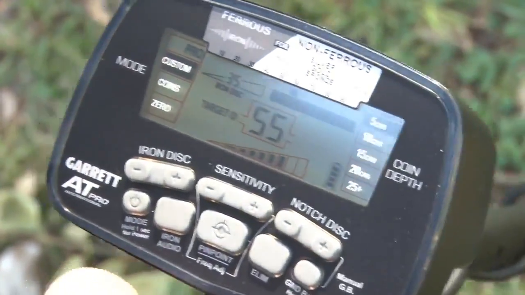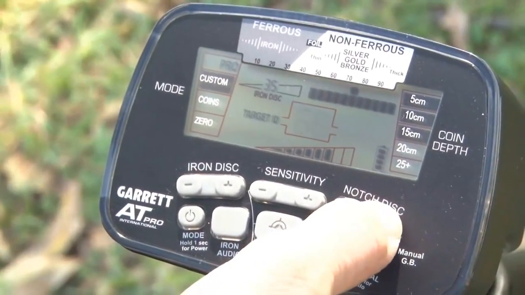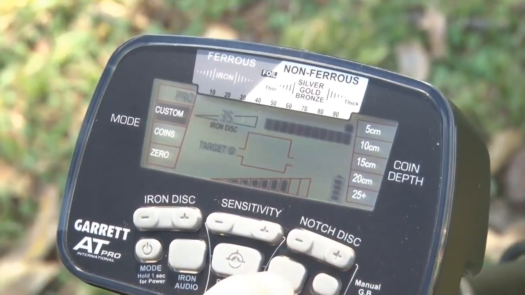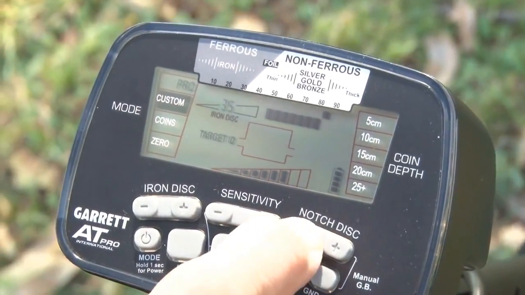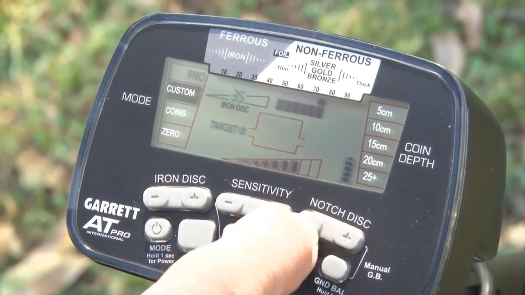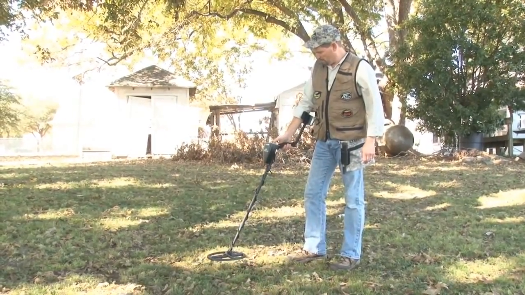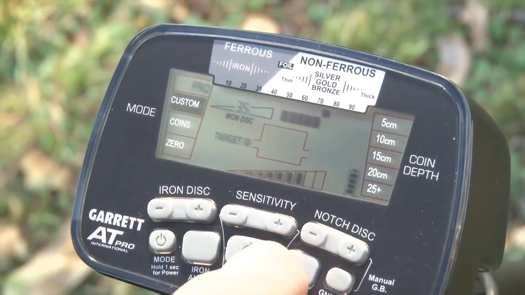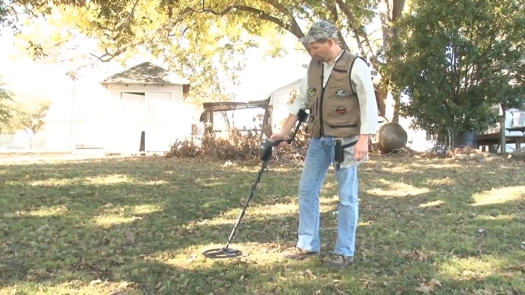So I'll just set it on the ground right there and I'll go over it. I've got a reading kind of around 56, 60. So I'm going to go in here and notch out what I don't want to find. I want to get down to that specific reading and look for that particular lost item. So what I'll do is put a notch either side of where I expect it to be.